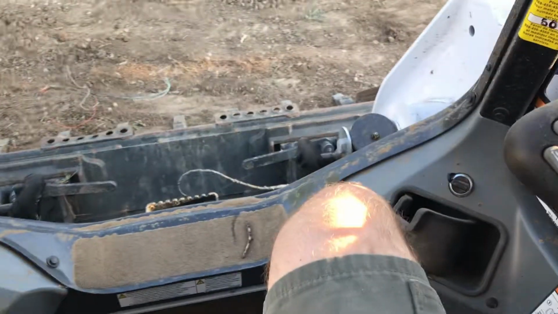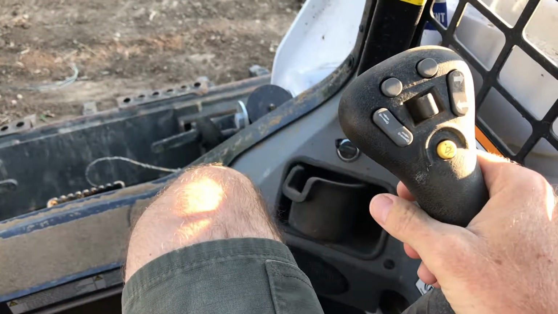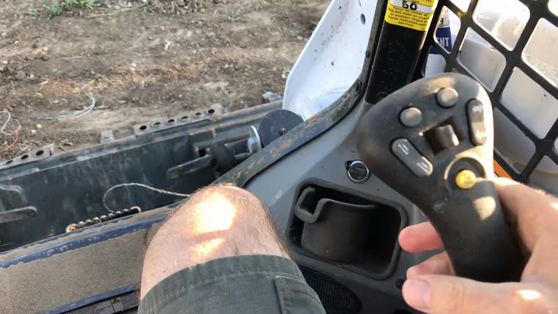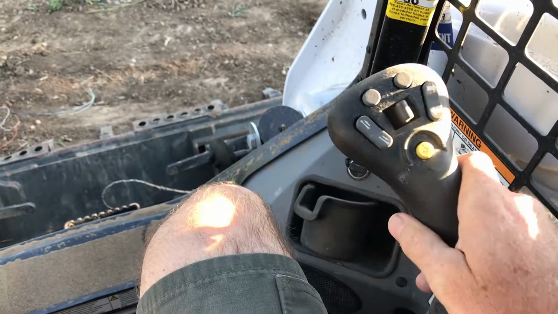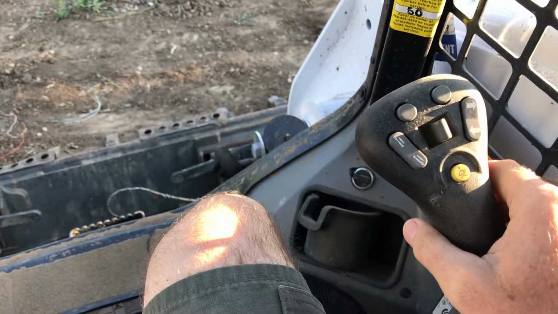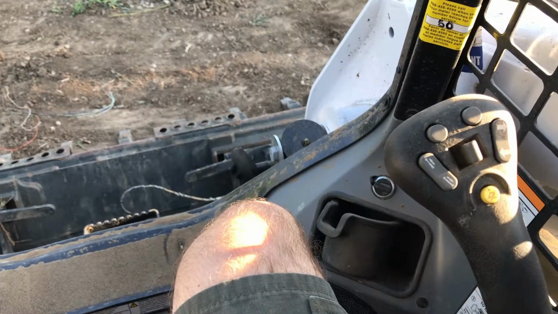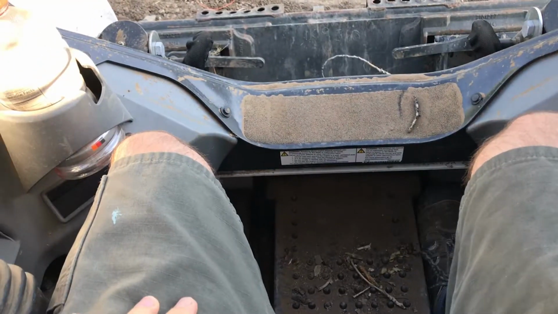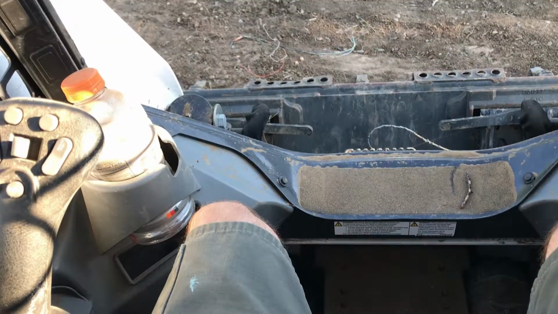A little bit different than some of the other machines. This side simply controls my bucket: bucket up, bucket down, scoop, and dump. So those are these simple controls, all by hand. My feet can just relax down here at the bottom for what we're going to do today.